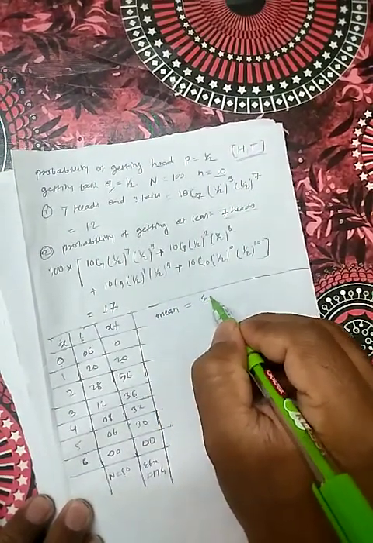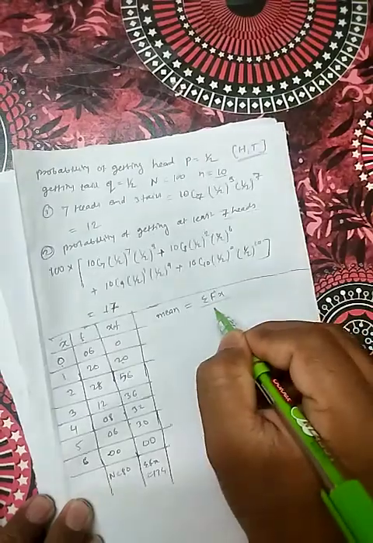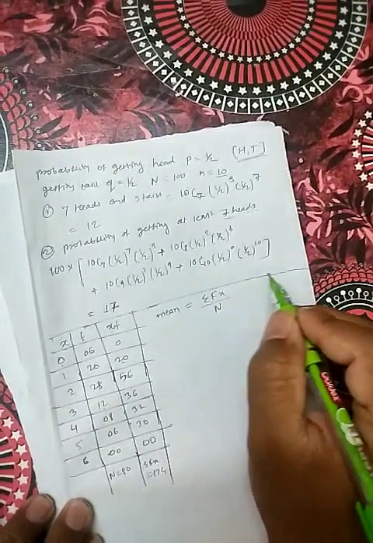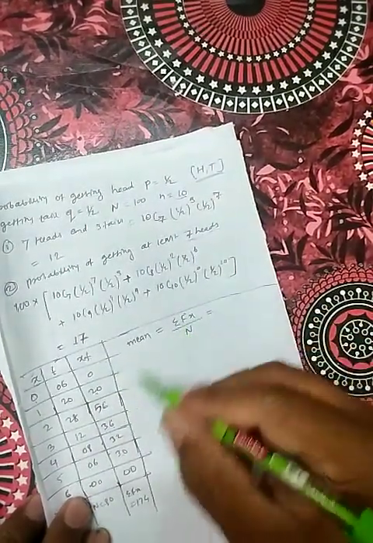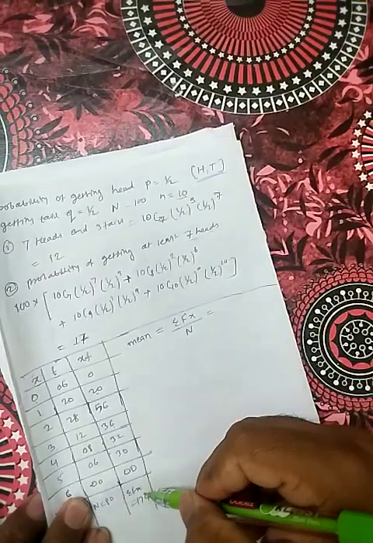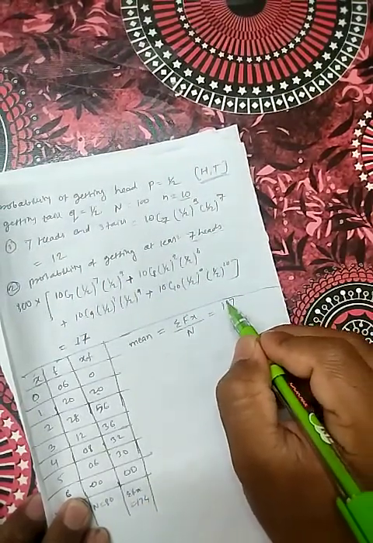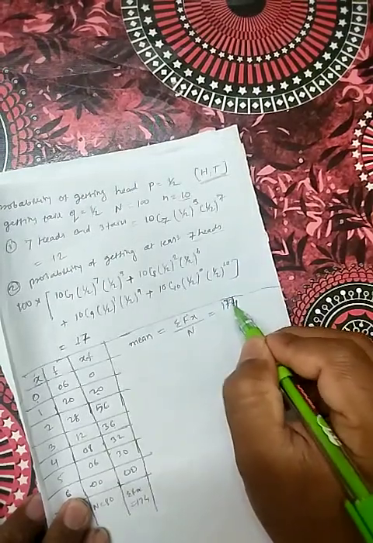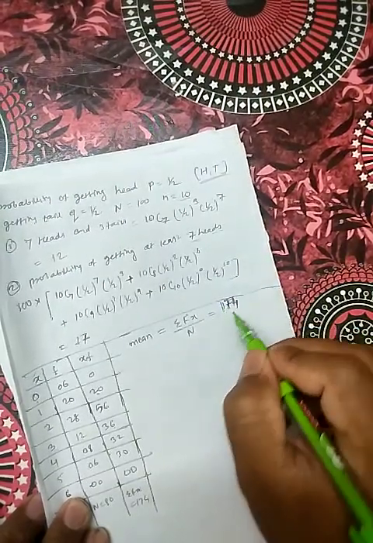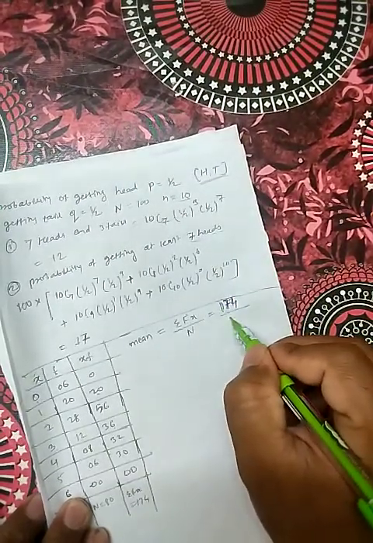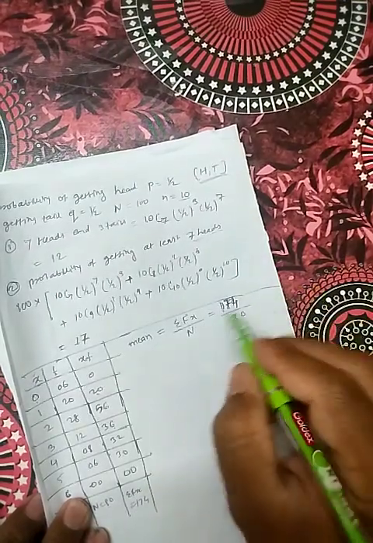We have to find out the mean. Mean is equal to summation of f into x upon capital N. We have already calculated summation f of x is 174, divided by 80.